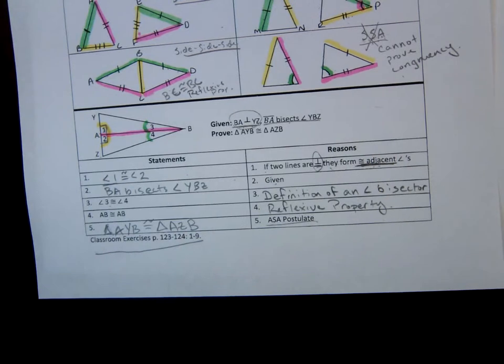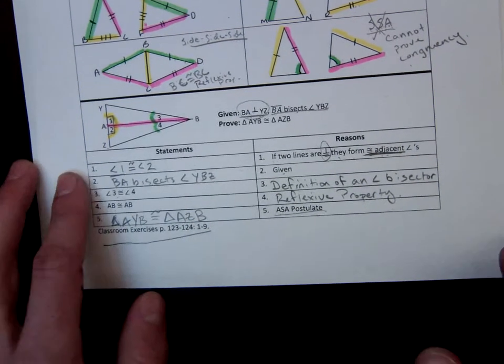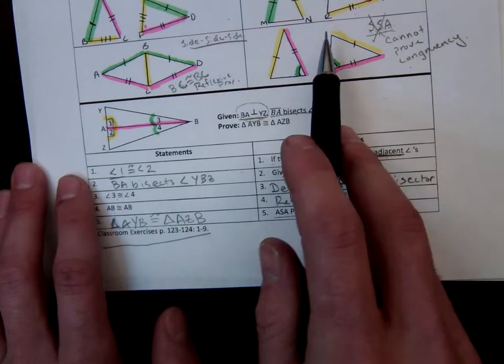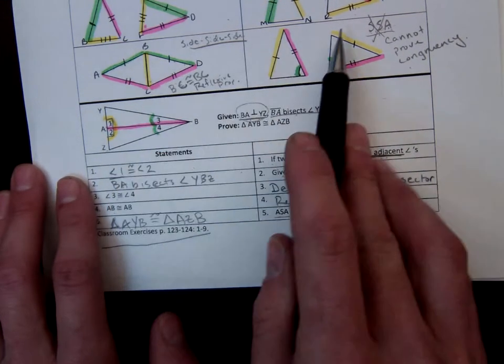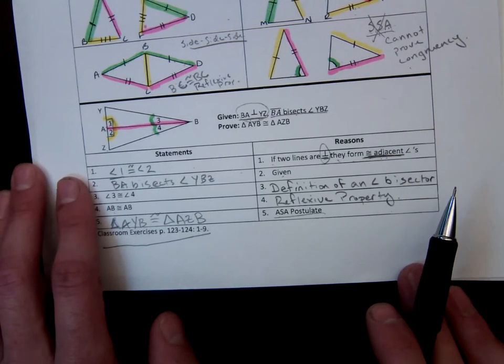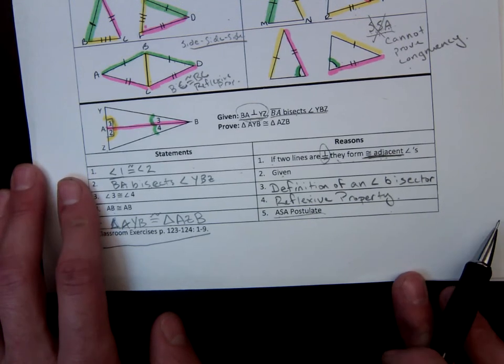Go ahead and attempt problems 1 through 9. You'll find that they're not too bad. Just look back to your postulates and then the rules right up here if you run into a roadblock. And of course, as usual, come in with any questions you might have.